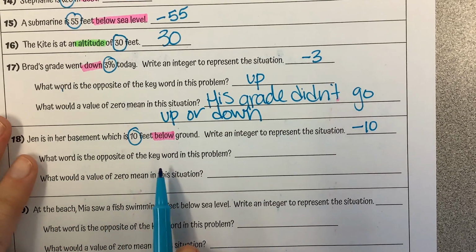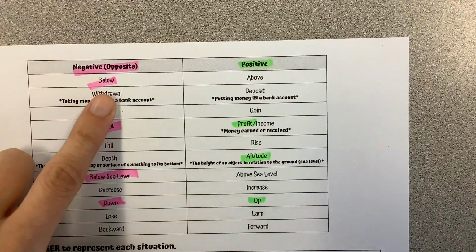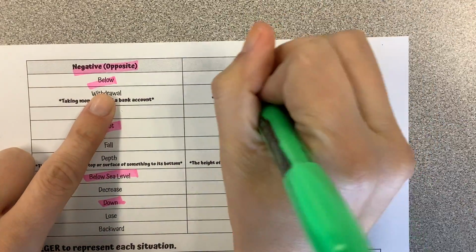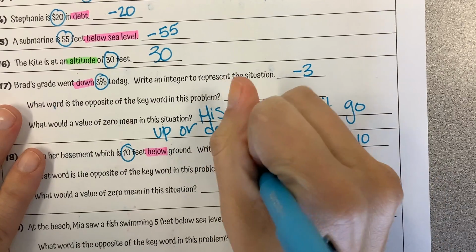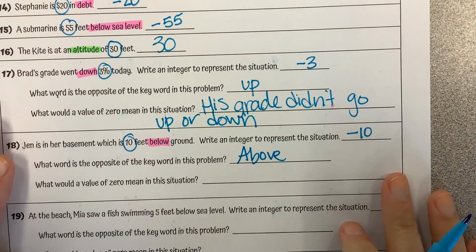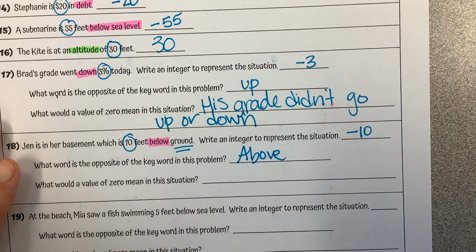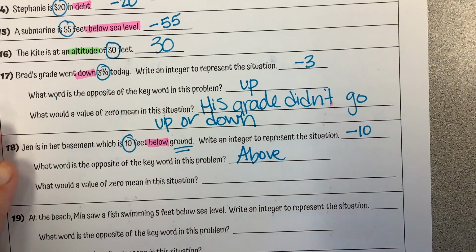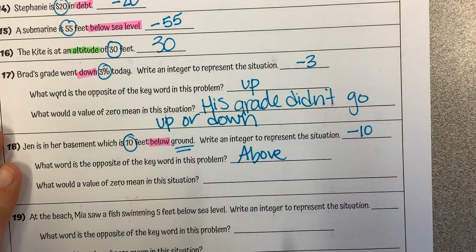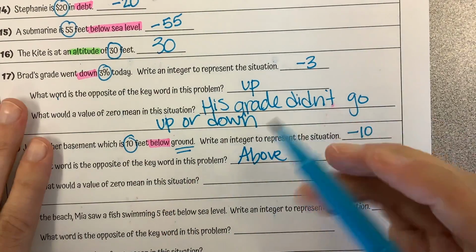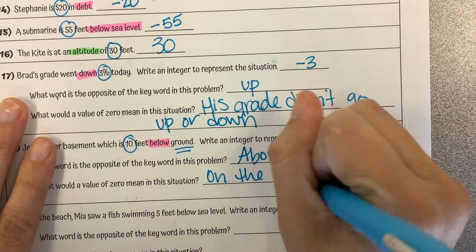What word is the opposite of the keyword in this problem? Well, the opposite of below is above. But this time we're talking about the ground. And remember, ground for 0 has a real world application. So the basement is below ground. Her room is probably above ground. 0 in this situation just means on the ground or ground level.